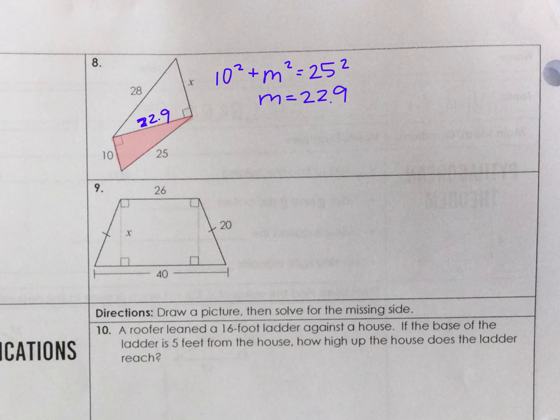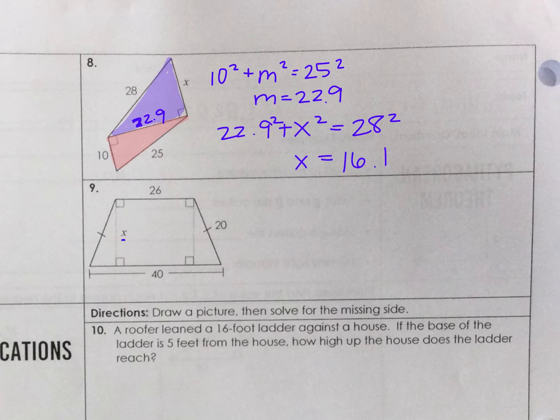All right, now I need to solve this other triangle. And now that I have that 22.9, I can. And I would set it up. I'd say 22.9 squared plus x squared equals 28 squared. If I solve that out, x will turn out to equal 16.1. All right, one more. I'm trying to figure out this x right here on number 9.